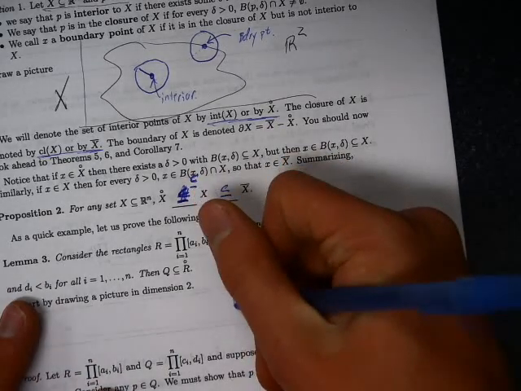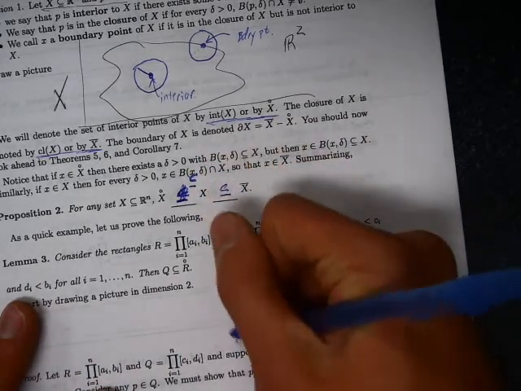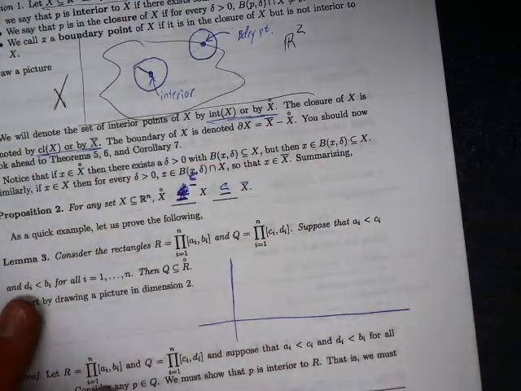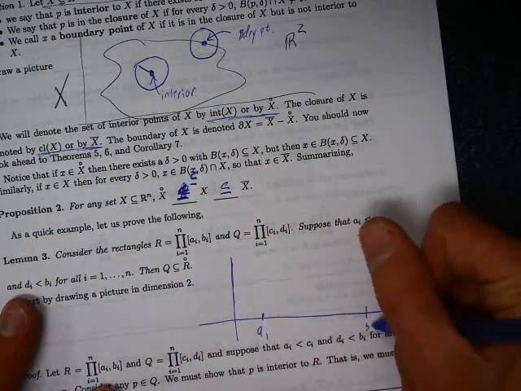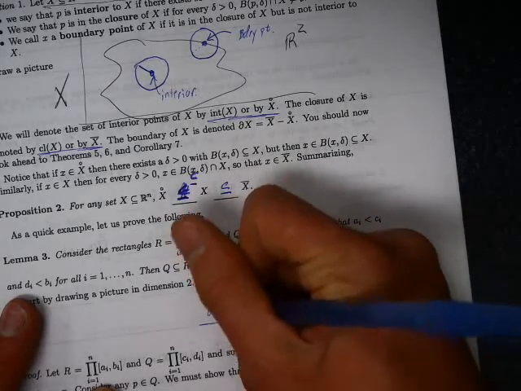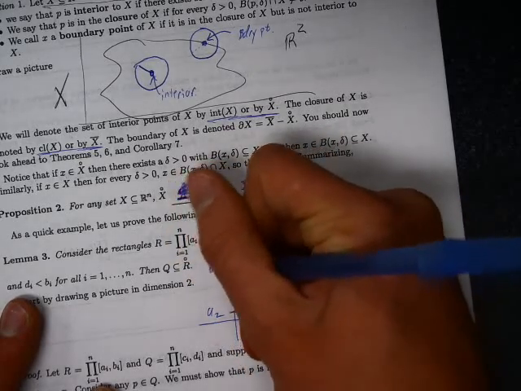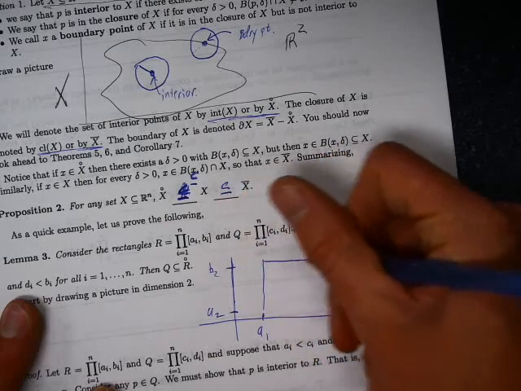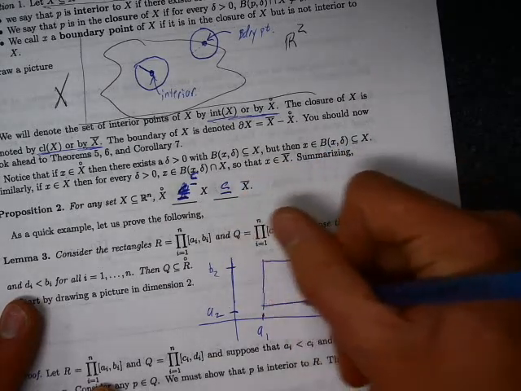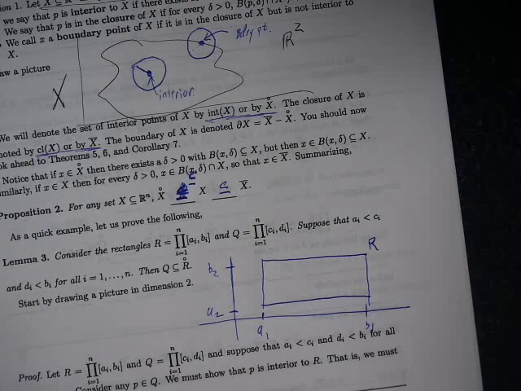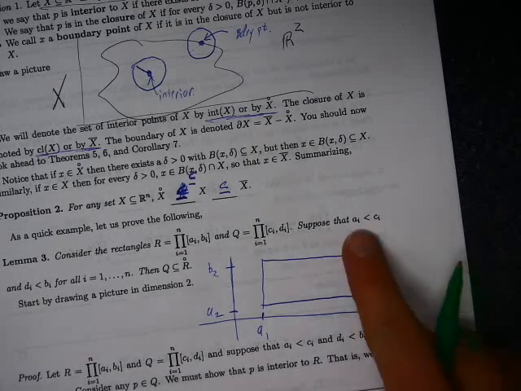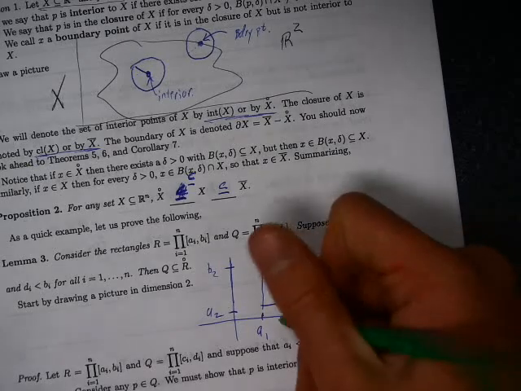And let's draw a picture. So there are some coordinate axes. There's a1, b1, a2, b2. And then there's R. And I get to assume that a_i is less than c_i.